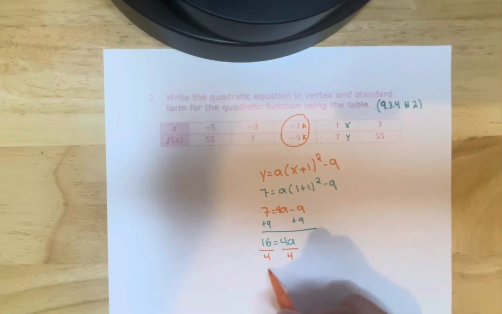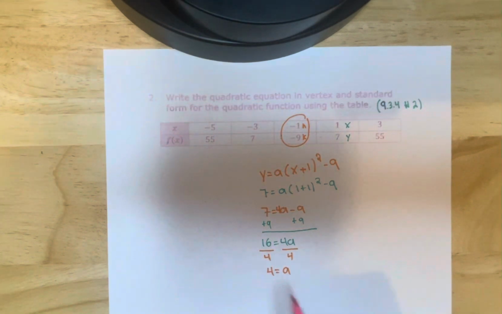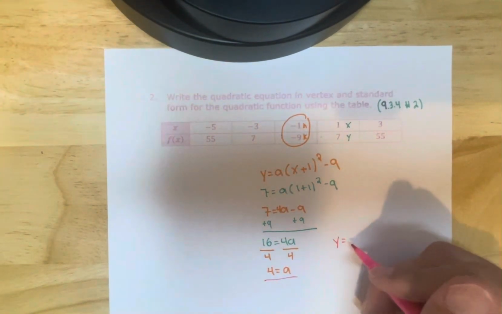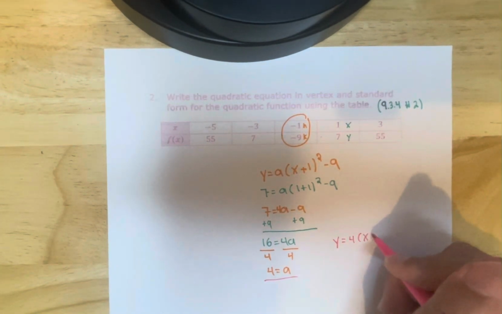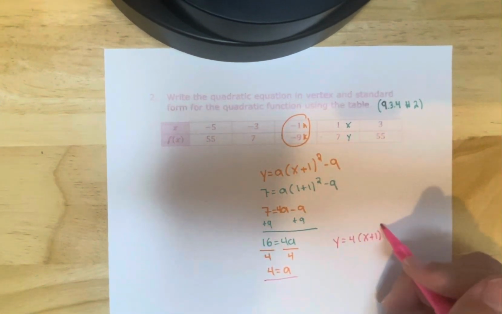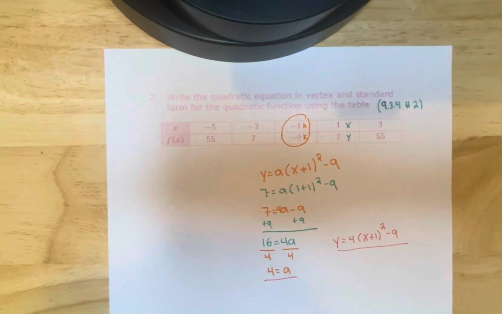And it also gives me a positive number, which means that my parabola should be facing up, which I'm going to self-check in a little bit to show everybody why this is a good way to self-check your work. So your final answer will be y equals 4(x plus 1) squared minus 9. Remember, the reason why it's a plus 1 was because my h was negative, which changes the sign. And that would be my equation of a parabola when solving for a.